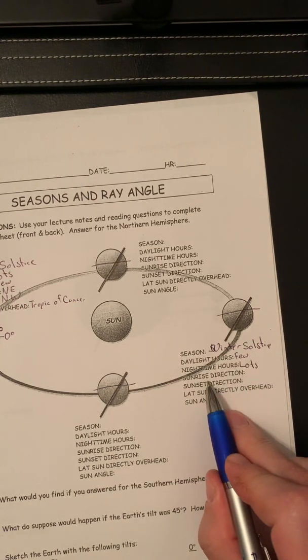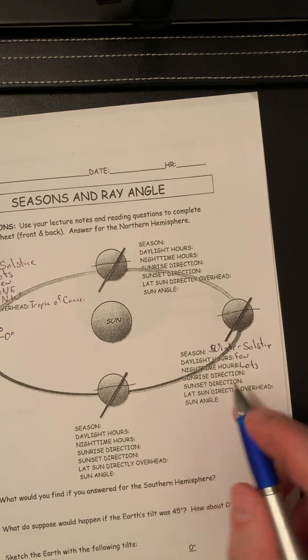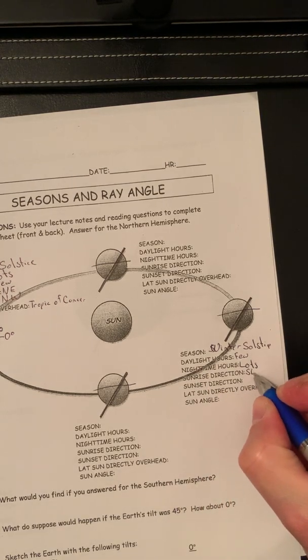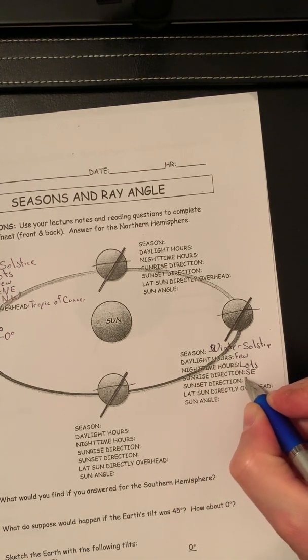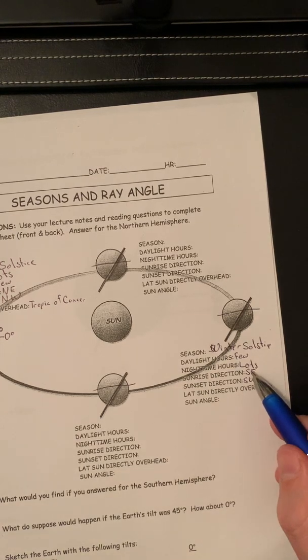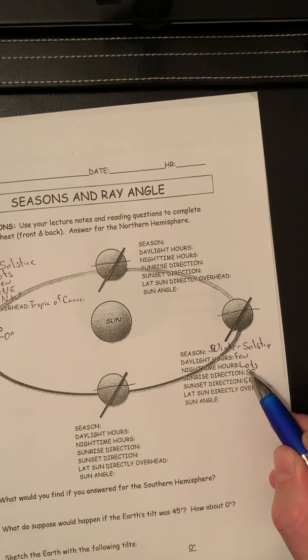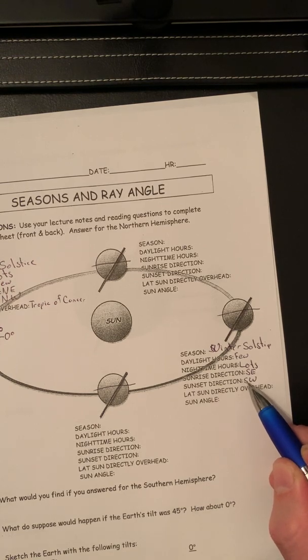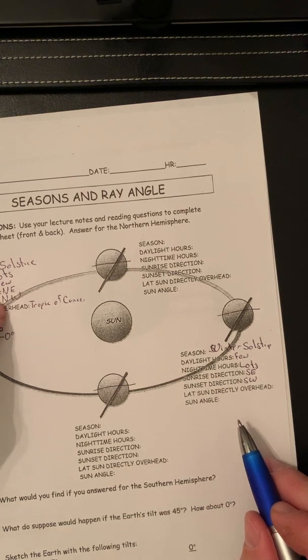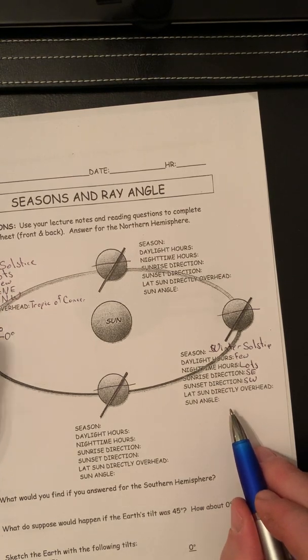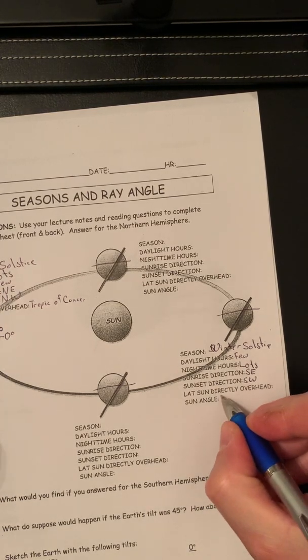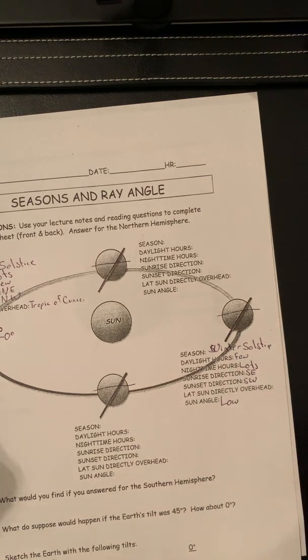The sunrise direction, now the sun just pops out in the southeast and sets in the southwest. So yes, the sun's still spending the bulk of its time here in the southern exposures, but we're not going to have it rise way over in the northeast and set all the way in the northwest. And our sun angle is going to be really low.